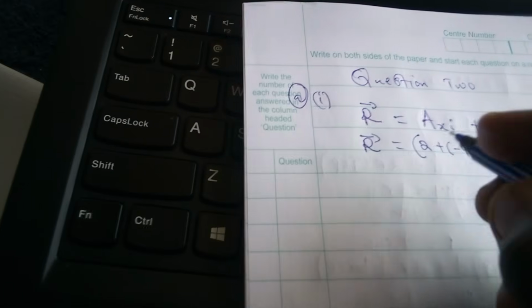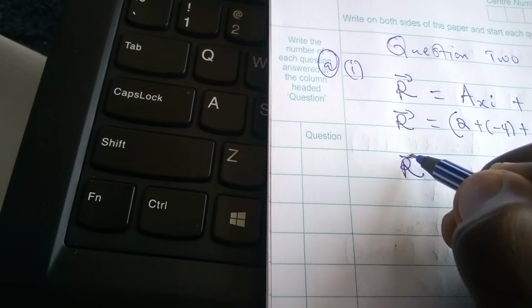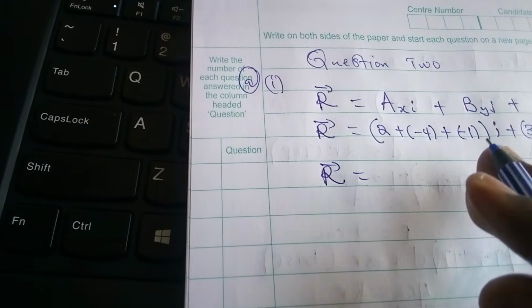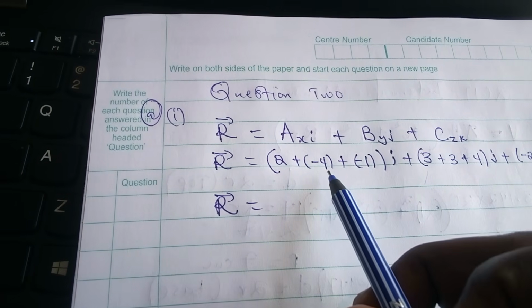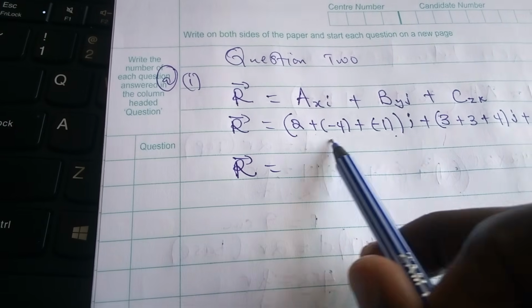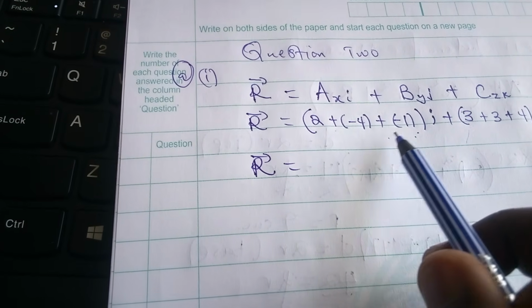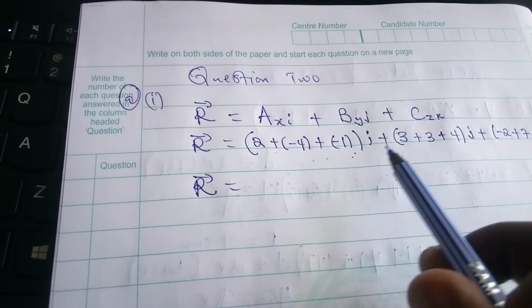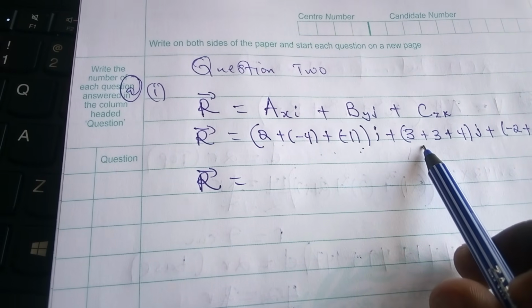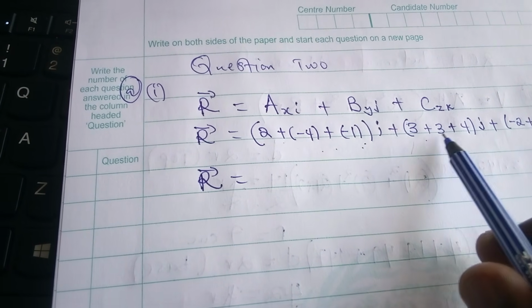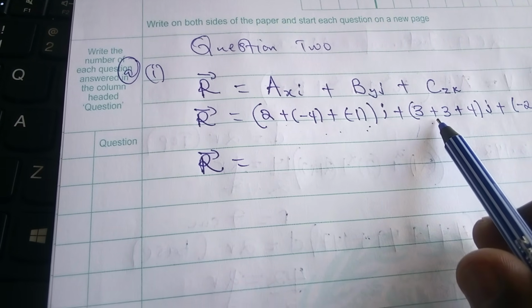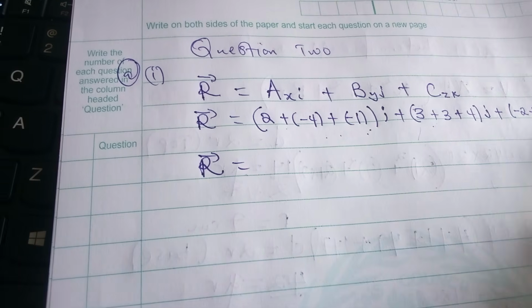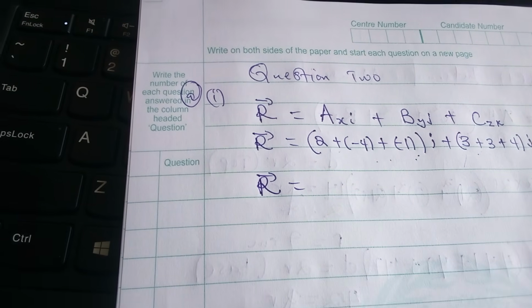From there, your resultant vector will be the addition of everything, the values of the coefficient of i, of j, and of k.